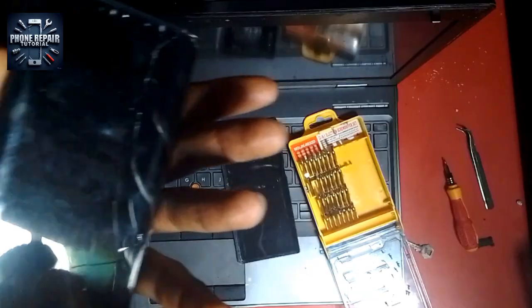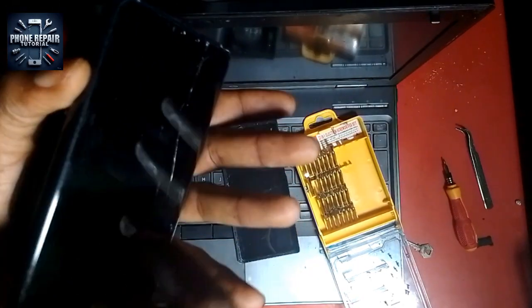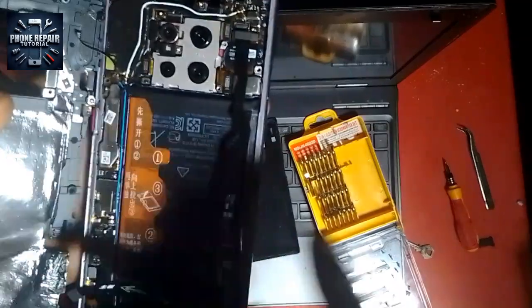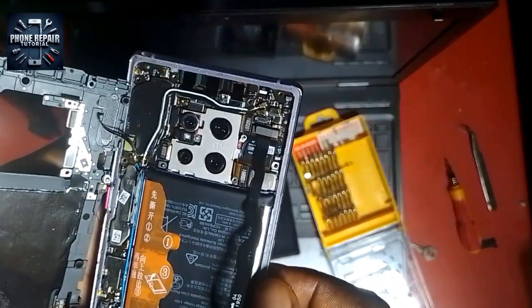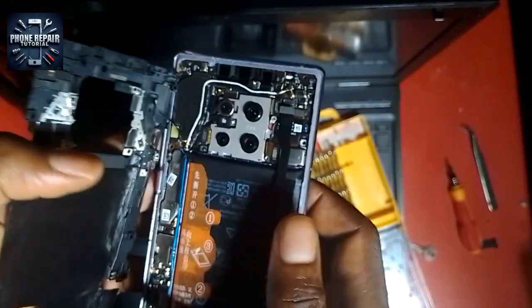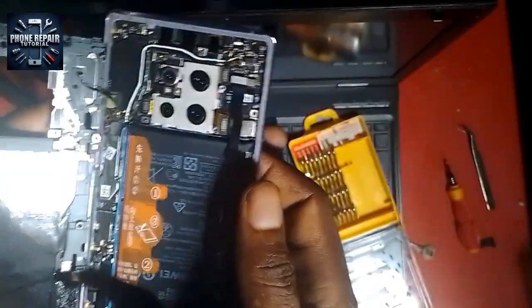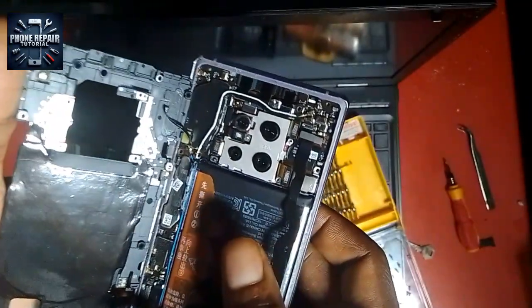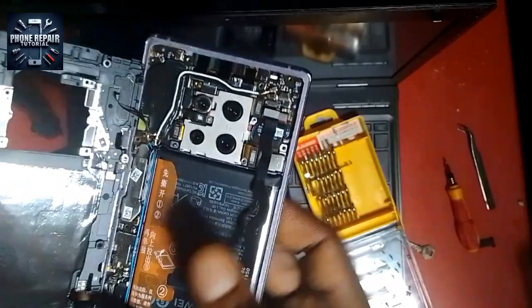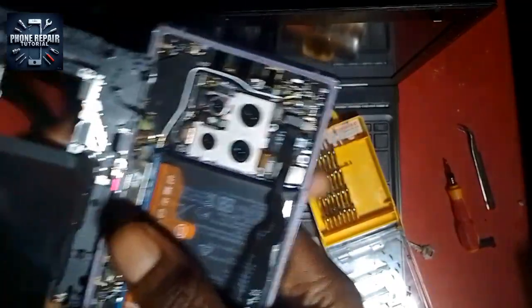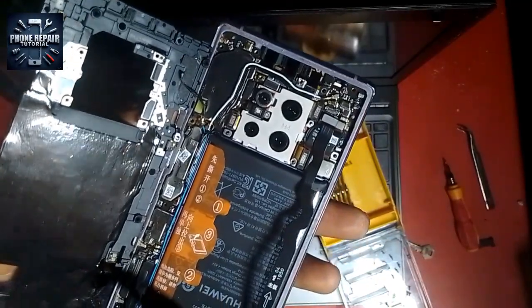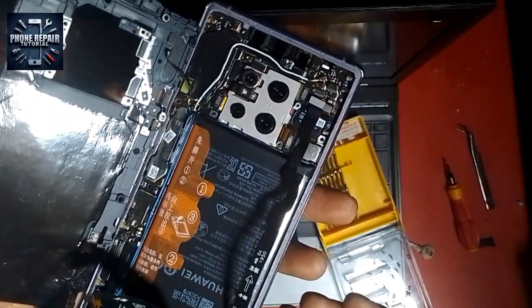We are going to be doing more repairing of screen, charging problem, battery problem, and power problem, that is where you are switching it on. Those are the few main things that you're going to be getting almost every week in your shop when you start repairing phones.